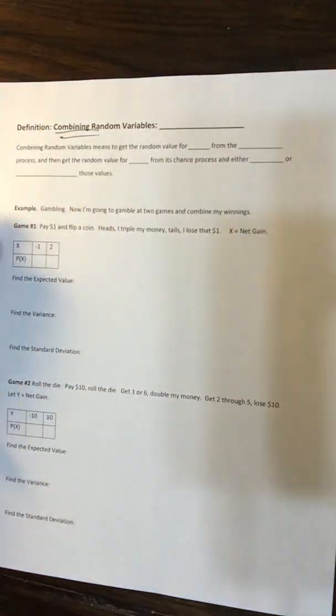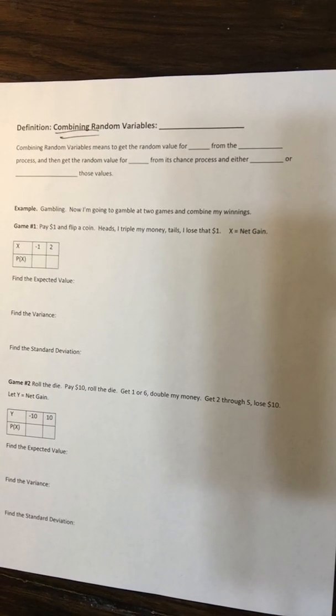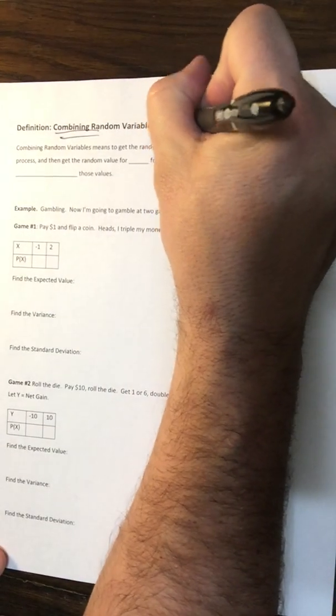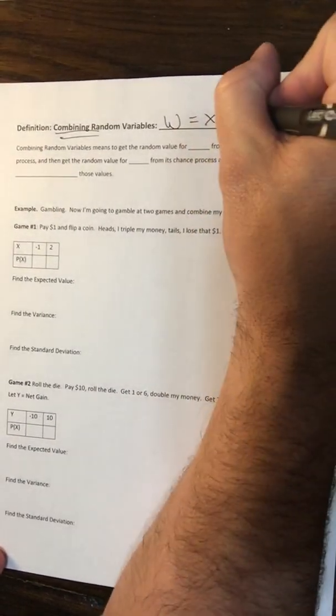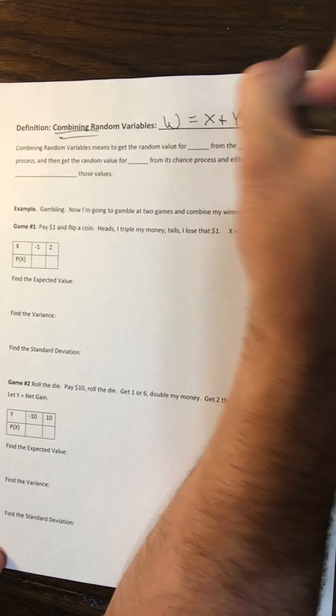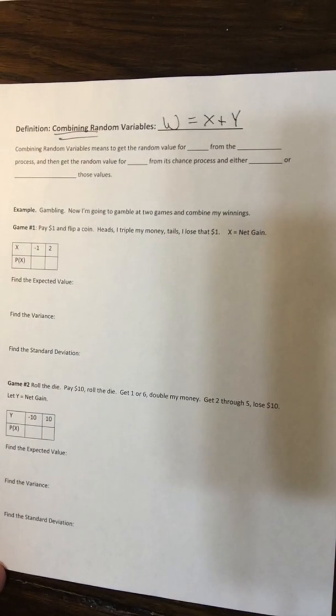Combining random variables. Well, now it's not just about one x as a random variable, like how much you get off of this dice rolling thing. Now we're going to make a new random variable. I'm going to call it W for today, where you take the winnings from x and some other game you played and you add them together. Now we're combining random variables. We got some new rules to come up with because we've never looked at that before.